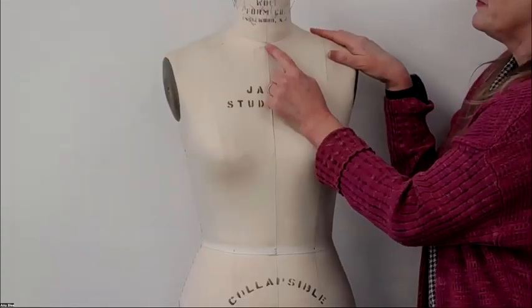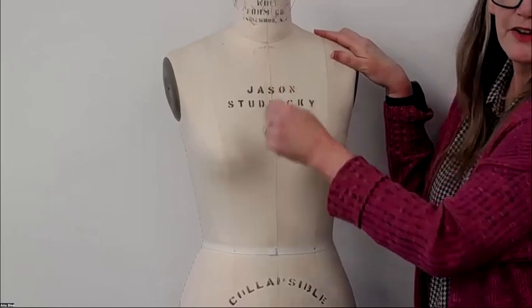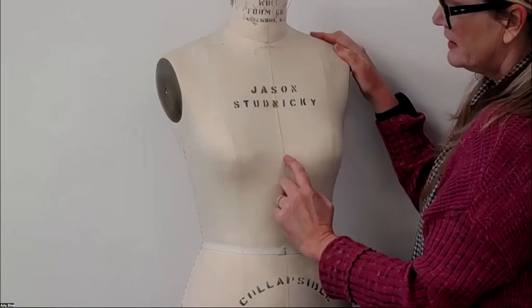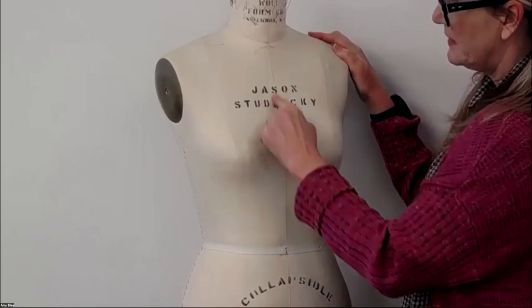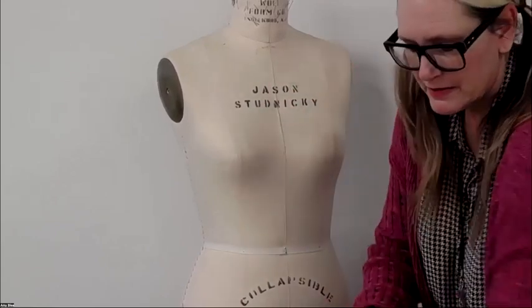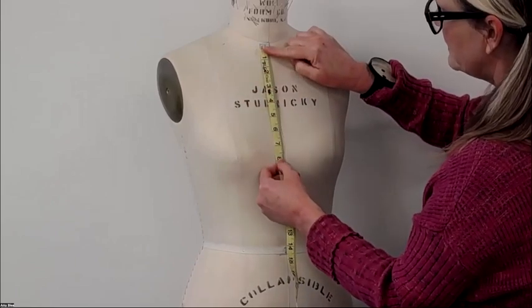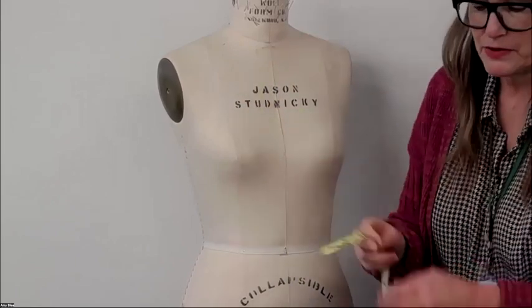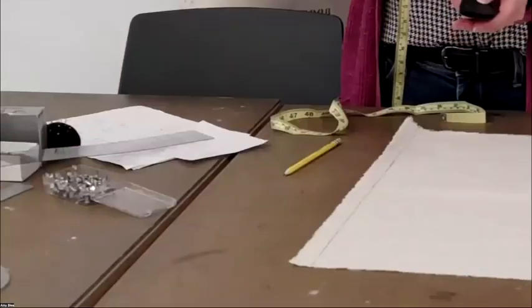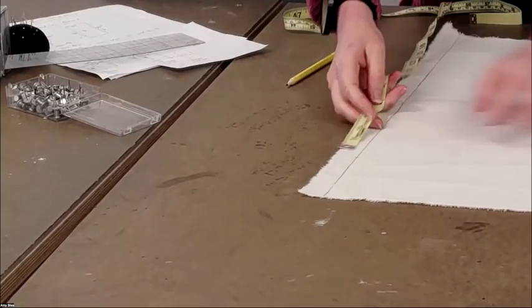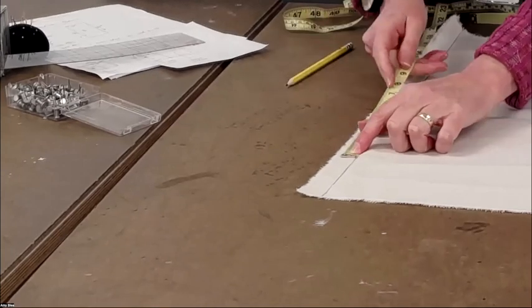This is my neckline. I just measured down on my muslin for 5 inches for that. Now I'm measuring from the neckline to the bust on my center front. So from the neckline to there is about 7.5. So that's what I'm marking on my muslin. So here's my neckline. I'm marking down 7.5.